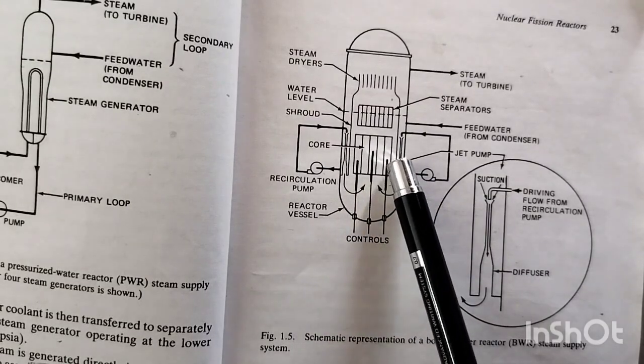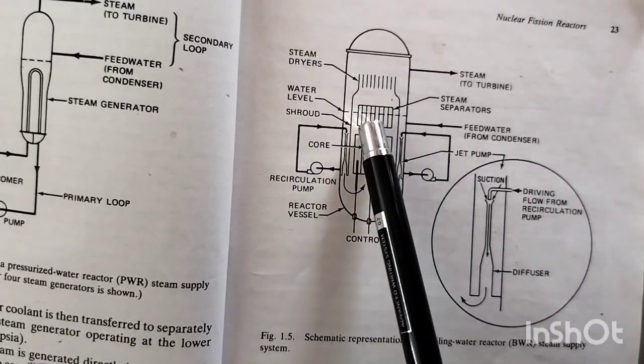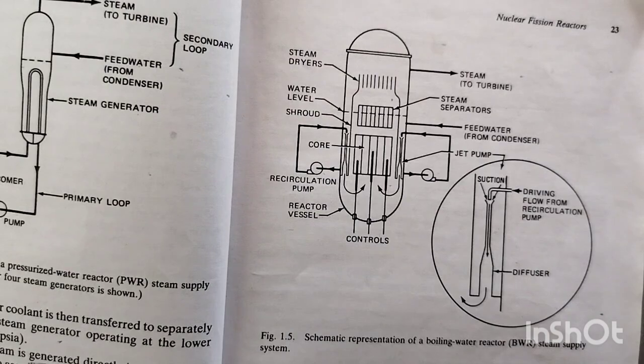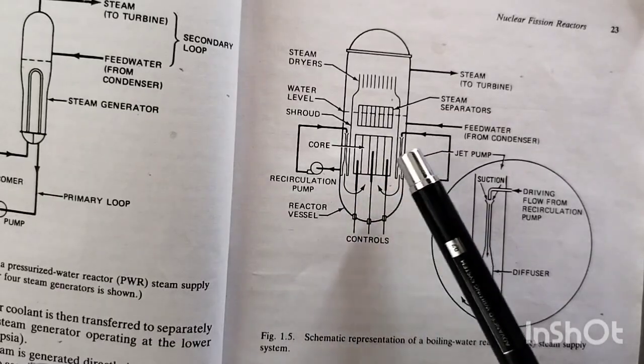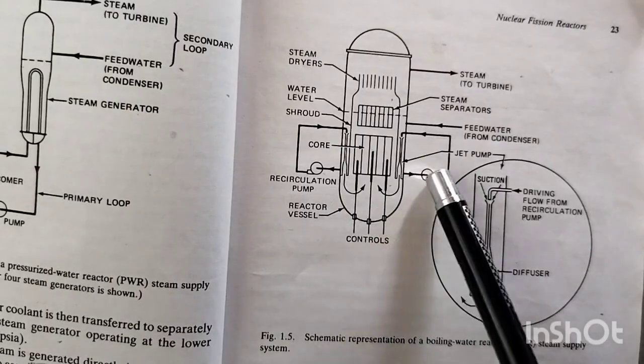Okay. The temperature will be around 289 degrees Celsius. When it comes here, when it becomes steam, the temperature will be around 289 degrees Celsius. So you have to maintain high pressure, around 7.24 megapascal. Then only we can go to a temperature of around 289 degrees Celsius.